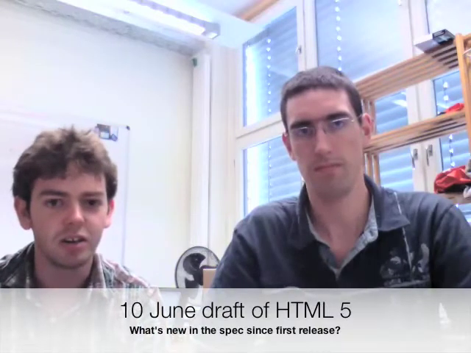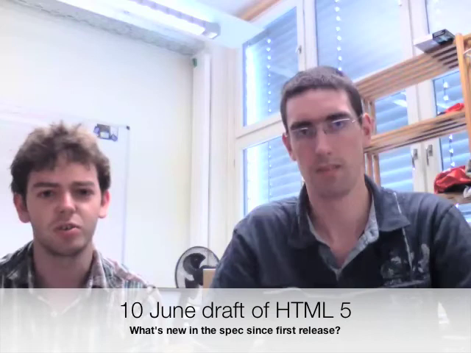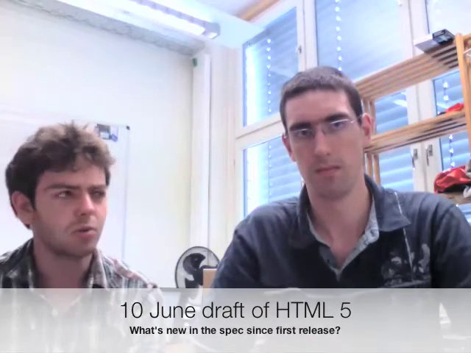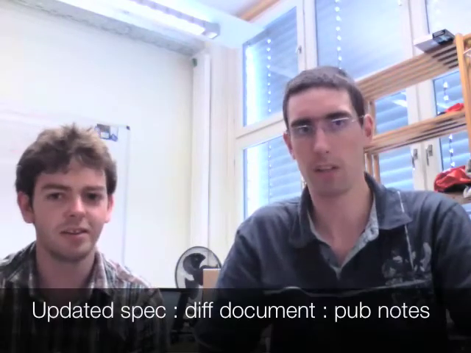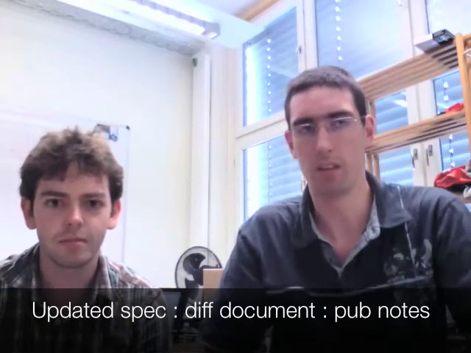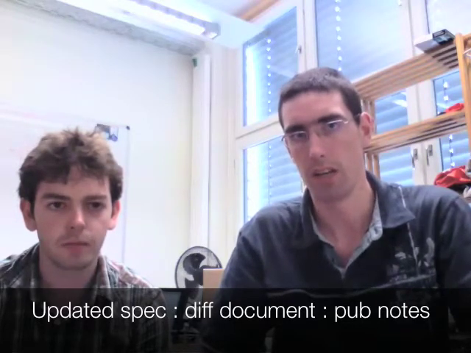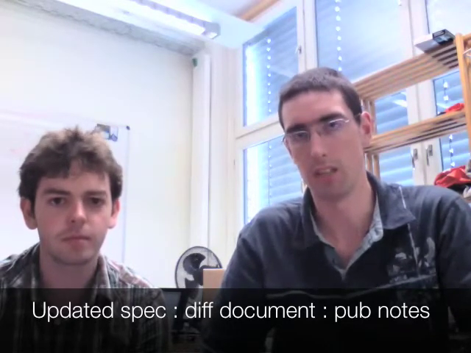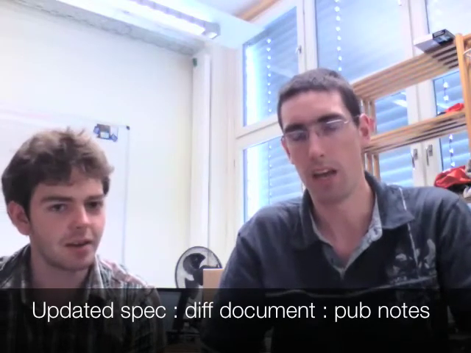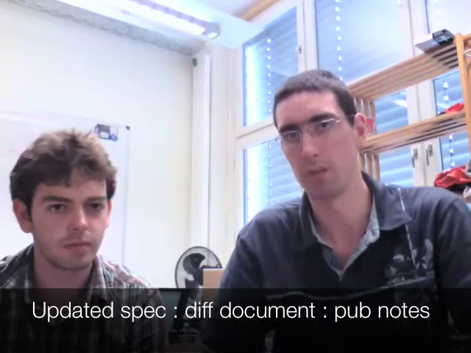And we're going to talk about HTML5, which recently, like yesterday or so, published new drafts. No, it was not yesterday, it was Tuesday. So what got published? We got obviously the new spec and a diff document which explains the differences between HTML4 and HTML5. Talks about the element changes and attribute changes, stuff like that. And publication notes, which just explains the changes since the previous working draft.